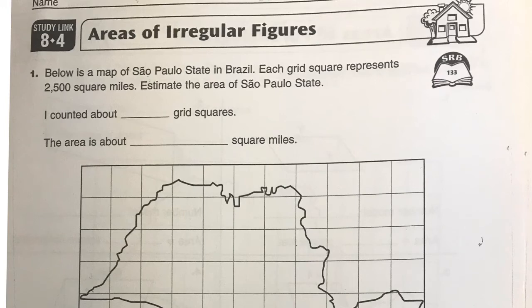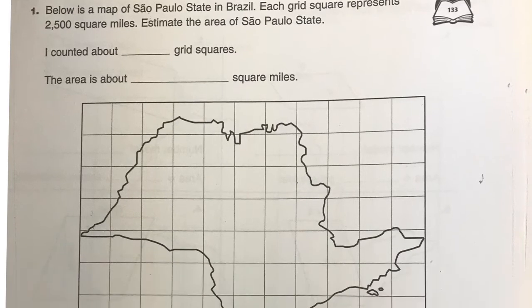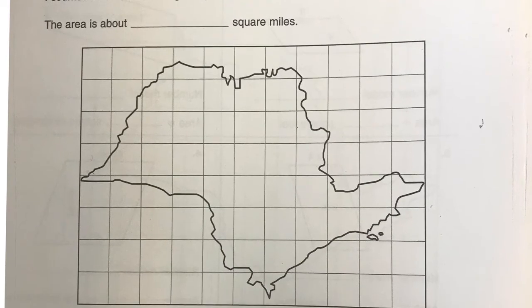Okay, let's have a look at this home link or study link 8.4, areas of irregular figures. What we need to do is figure out how to find the area of figures like this. When you have simple shapes like this rectangle, you can simply multiply 3 times 2 or count each square and figure out the area of this is 6.